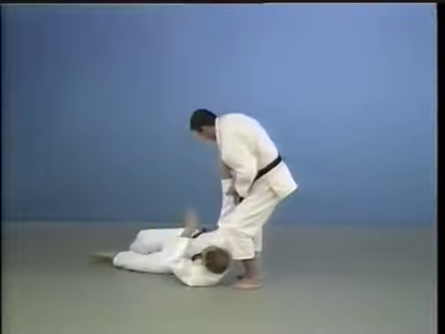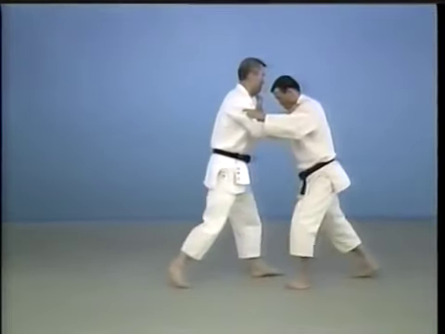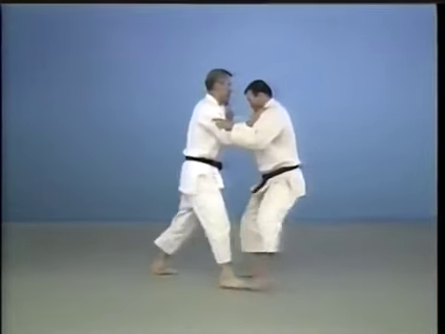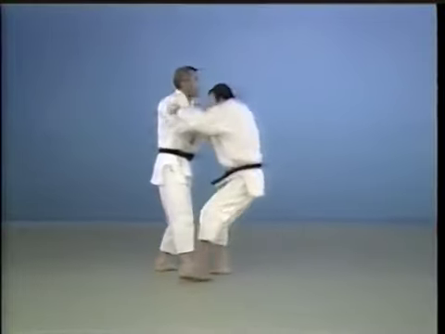Okuriashi Harai performed in 2 steps. You step in and sweep away the retreating foot of your opponent.